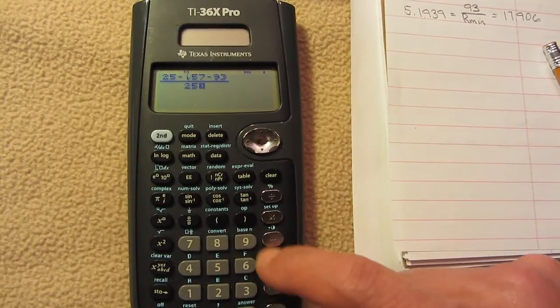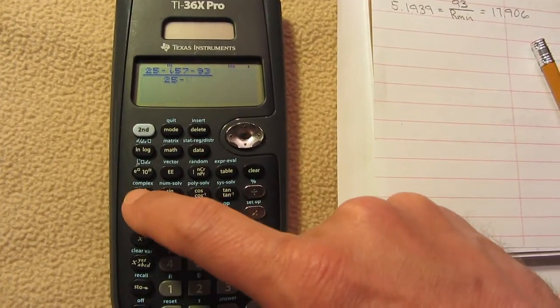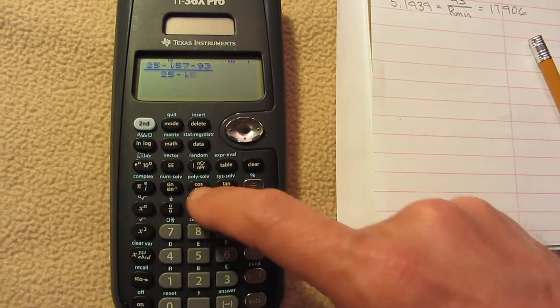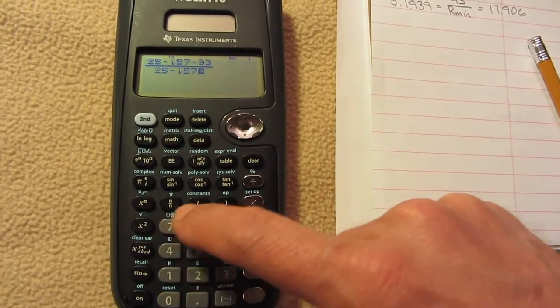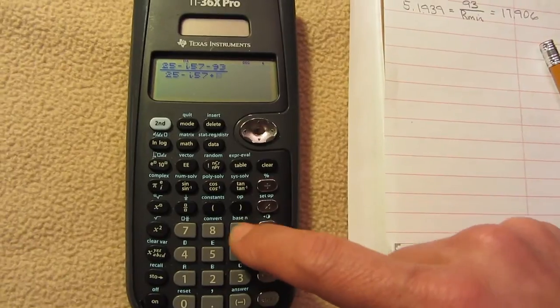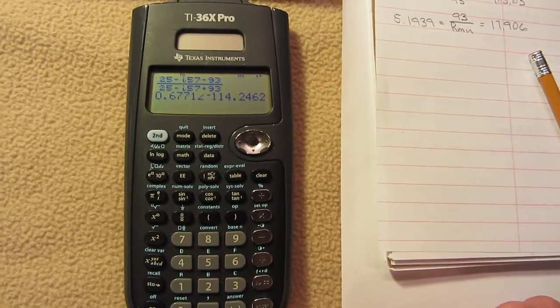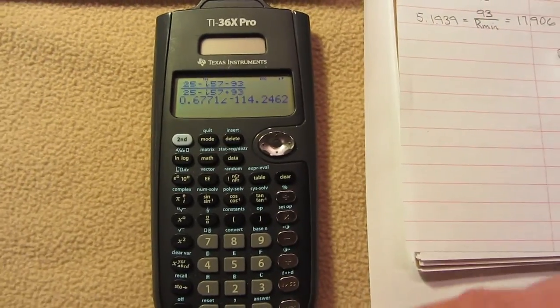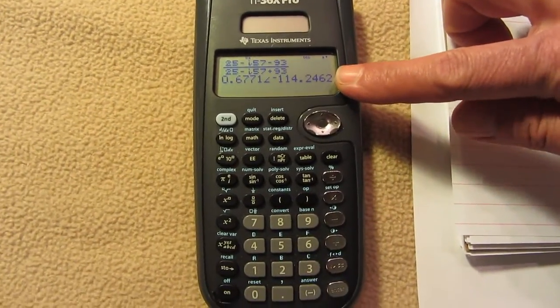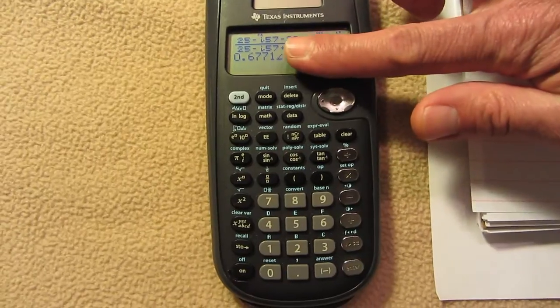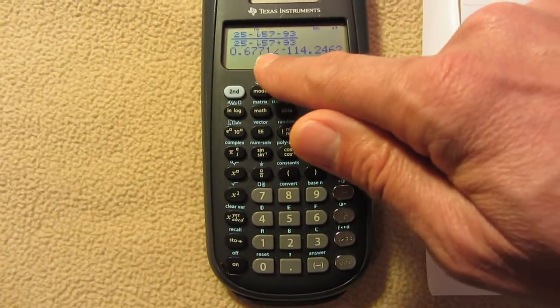25, and then I, 1, 2, and 3, 57. Now we add it this time, or 93. Hit enter. Boom. There it is. That's our coefficient. Forget about that angular value. That's what we're concerned with.